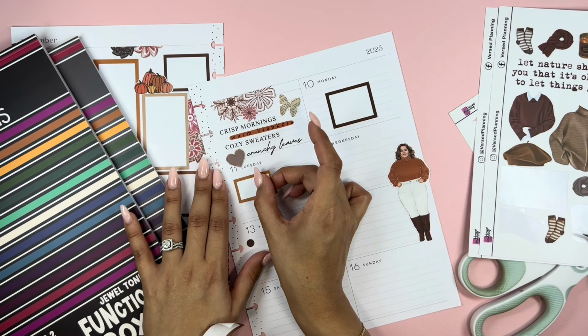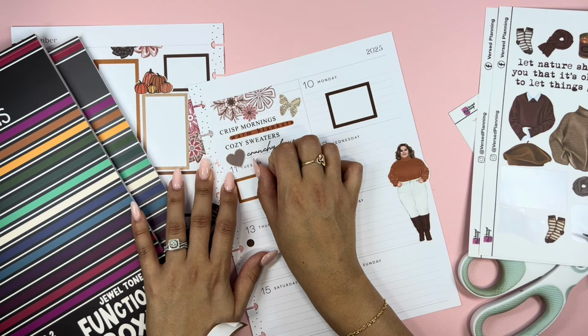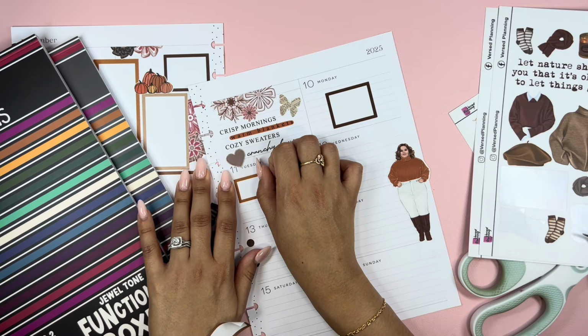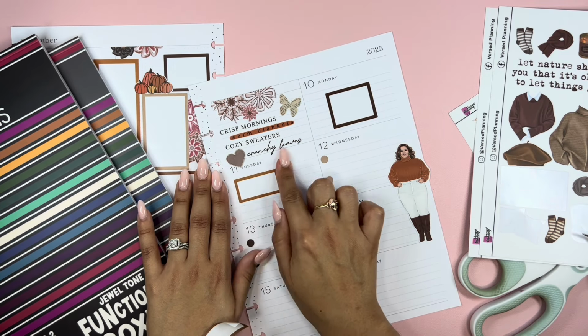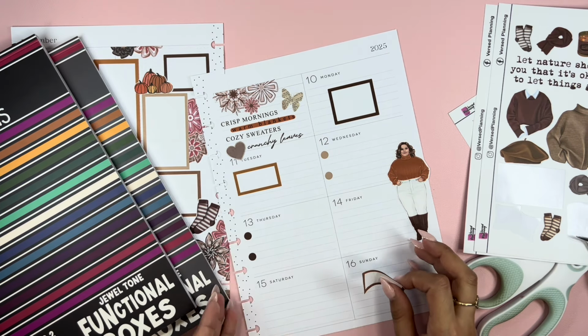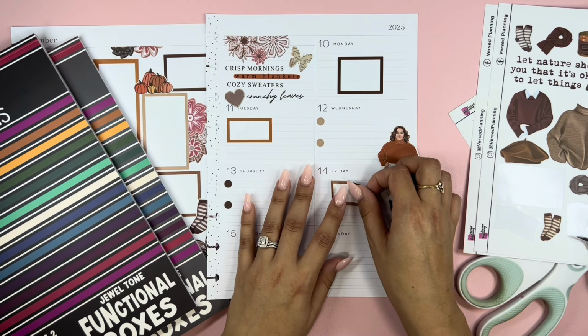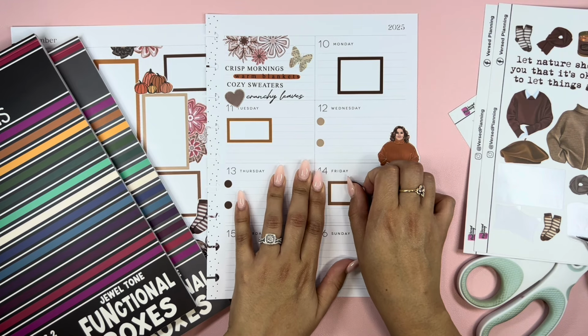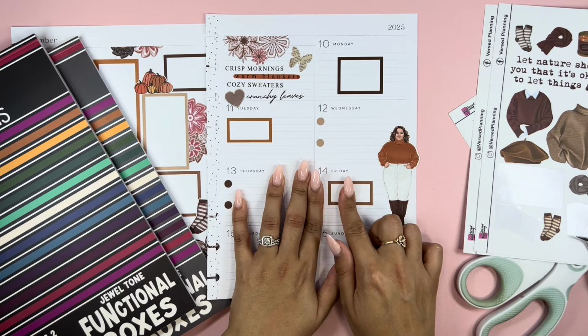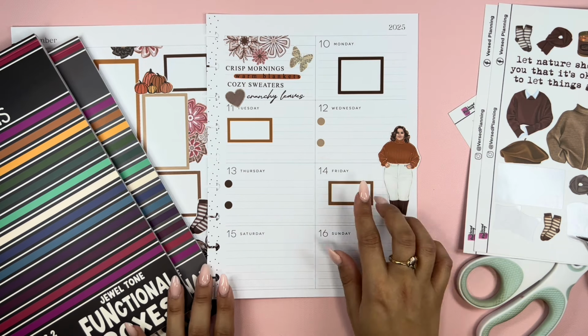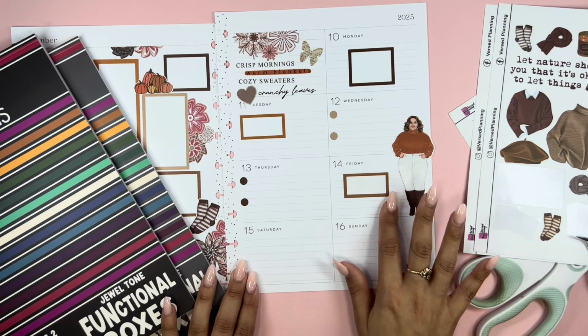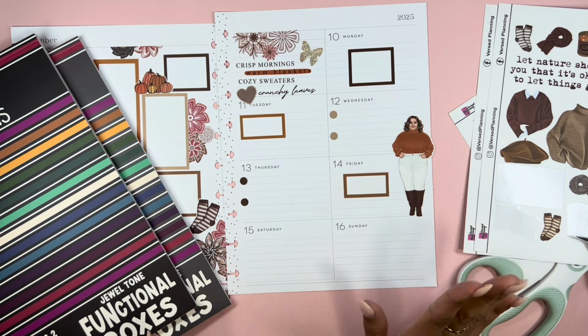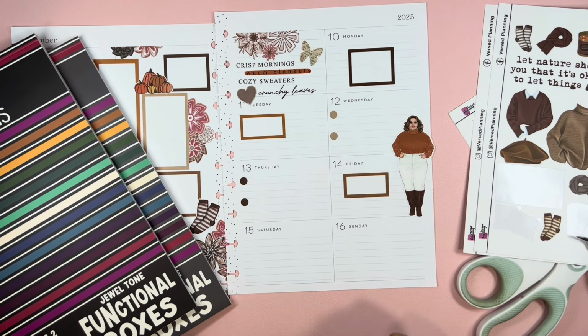So let me get that one down. And we'll get this one down here. And I might even bring in like a header box just in case on these 2 days. We'll see. I'm not too sure yet.